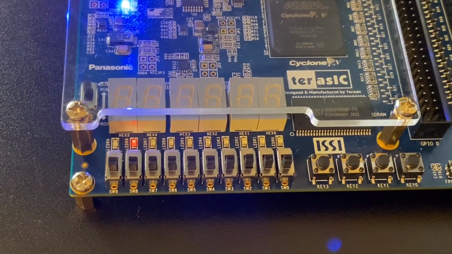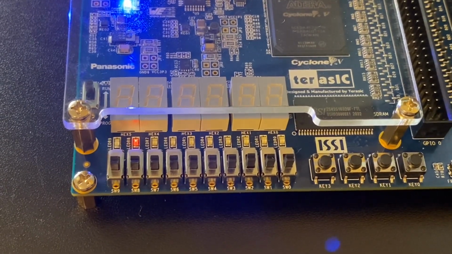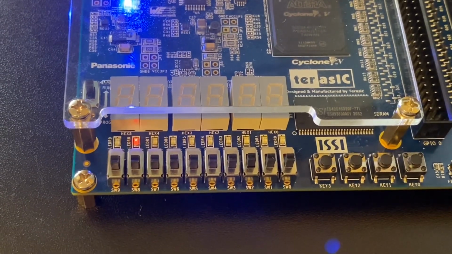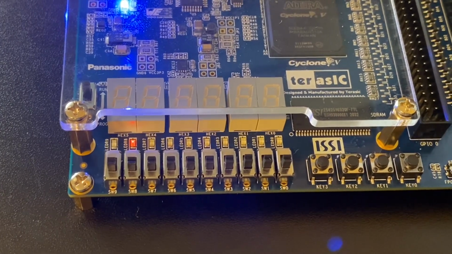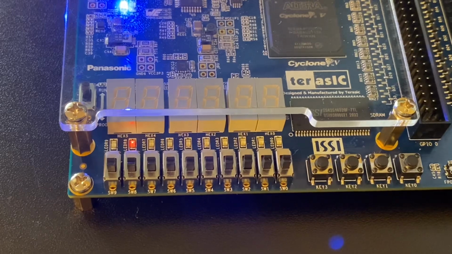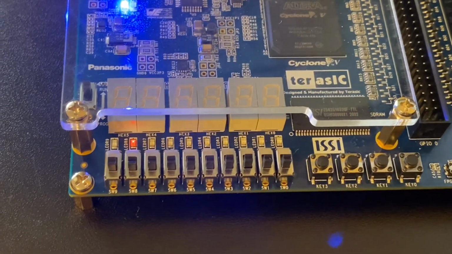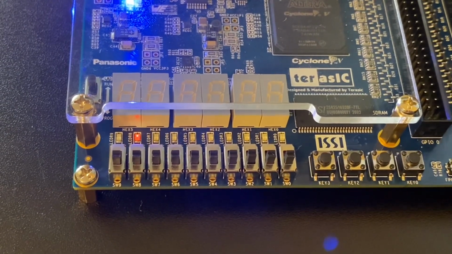Okay, for my outputs, LED 0 is output bit 0, LED 1 is output bit 1, and so on and so forth until LED 7 is the last output bit for 8 bits. LED 8 is not being used, and then LED 9 is being used for the overflow bit for the adder or subtractor. So if there's overflow on the addition operation, it will illuminate LED 9.